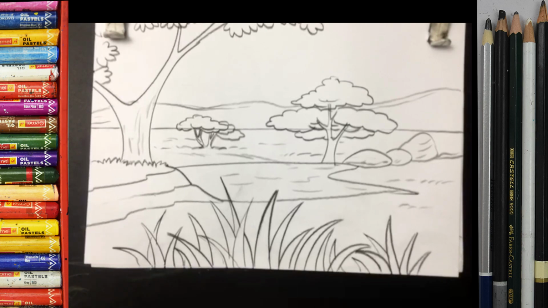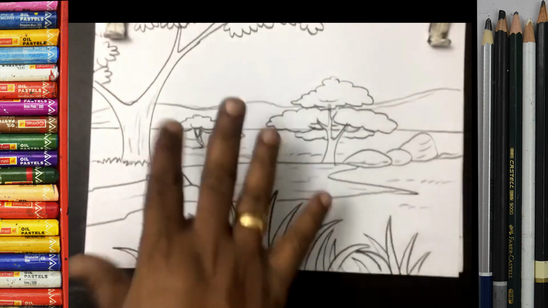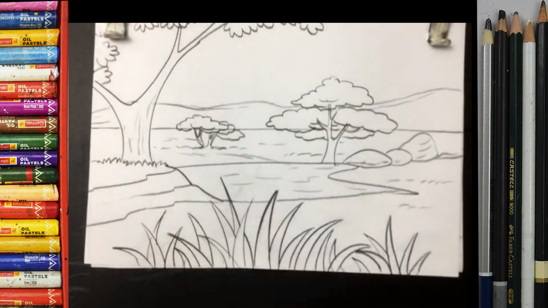So guys, this is amazing. You can add something new, birds or sun or something more, trees, whatever, animals over here. Okay. Your brush work is fantastic. It's just a sketch. It's simple sketching. That is sketching.